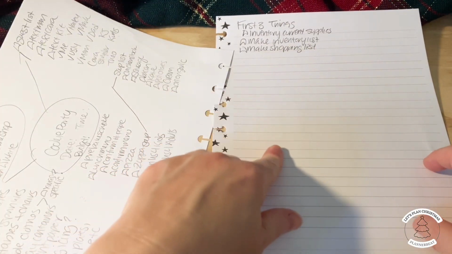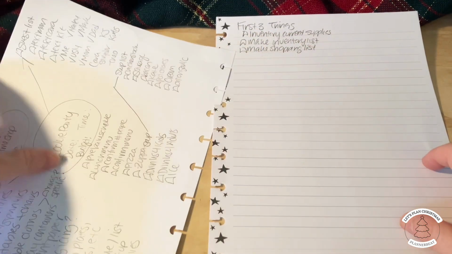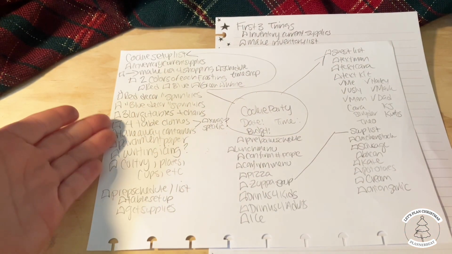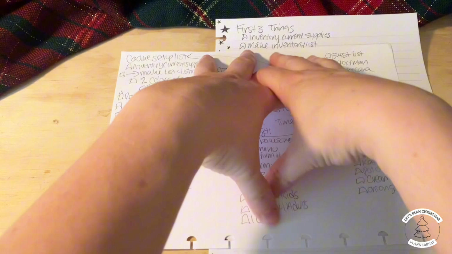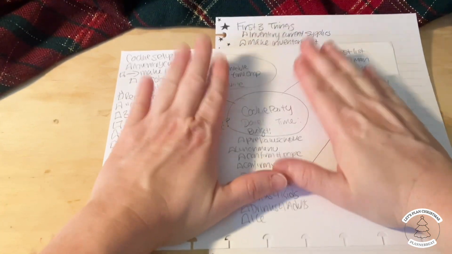The status of it is going to be logged, so I have a visual. I'm like, okay, where am I at on this? Am I almost done? What else do I need to do? That's how this visual helps me.